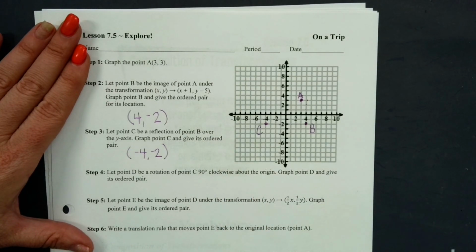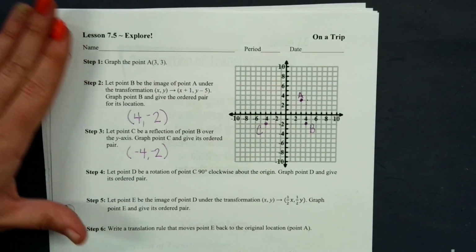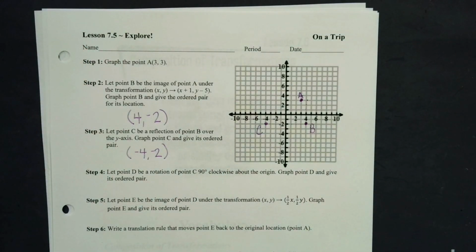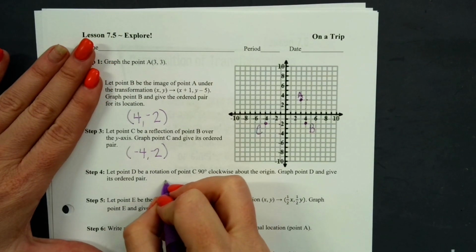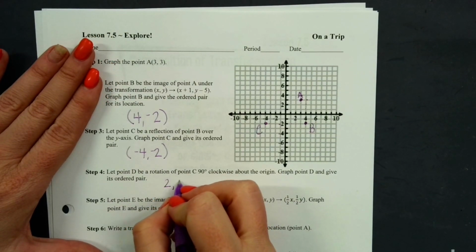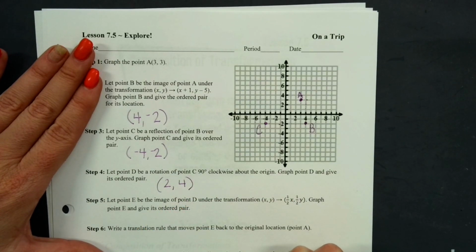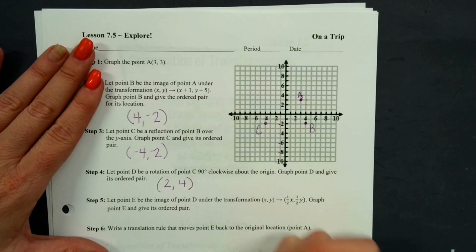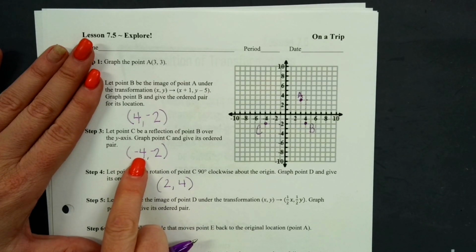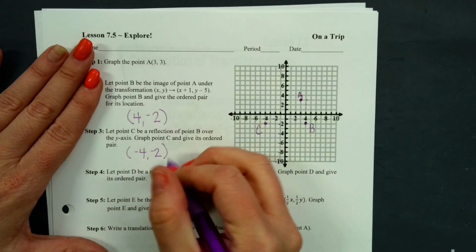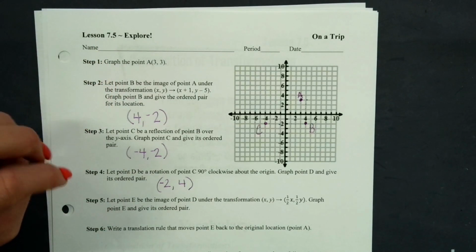90 degrees clockwise. Looking at my board over there, if I go 90 degrees clockwise, do you notice that I'm switching, right? All right, so the 2 is going to come here, right? And the 4 is going to go here, correct? And which one changes to its opposite? The original X changes to a positive, and the Y stays the same.